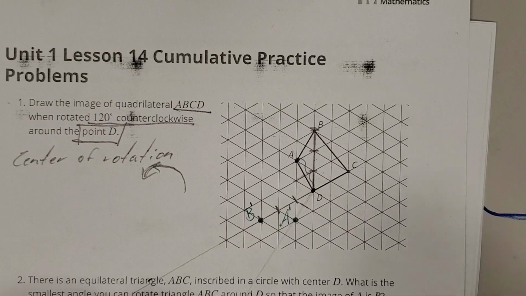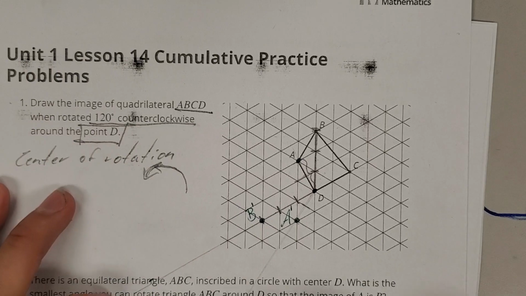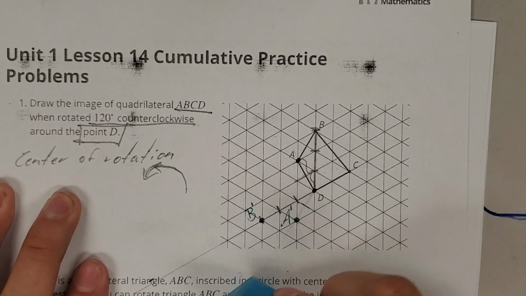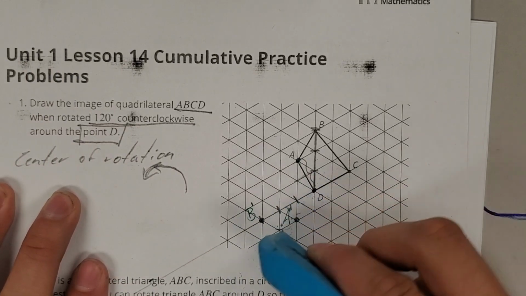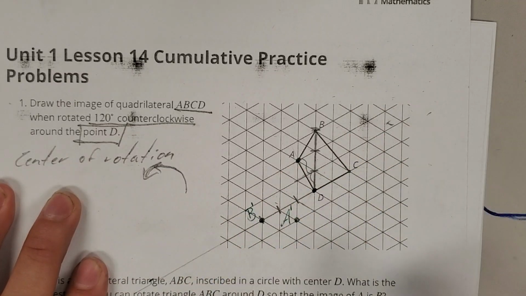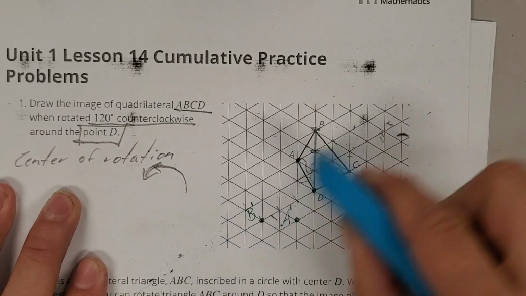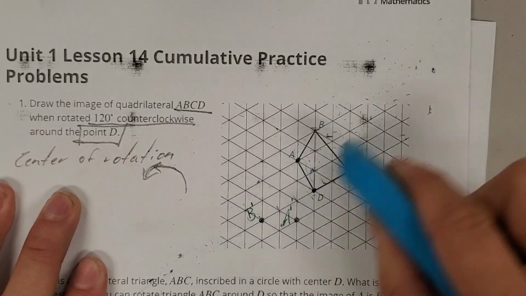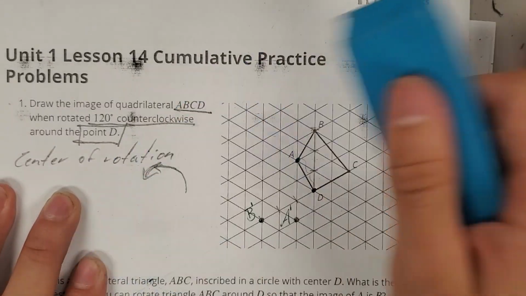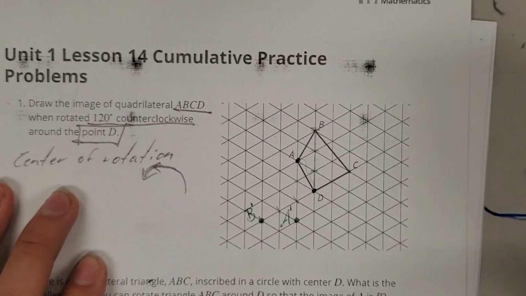Now, after you're done making these lines, you can actually erase them. You don't really need them. So my first line, I can erase it. I can even erase the whole thing because my point is labeled already. I can do the same thing for the other one. I can erase the whole thing because my points are there now. So it's a good idea to do it with pencil.